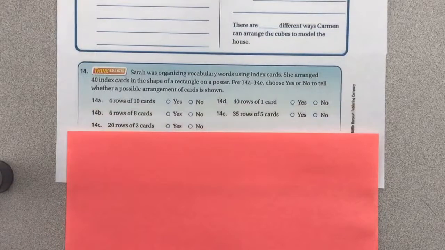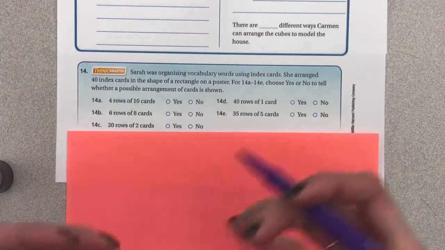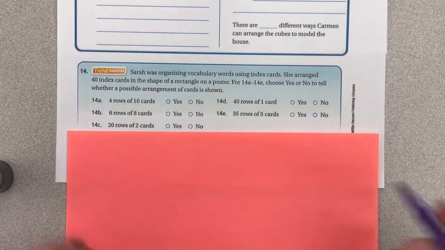That's question number 14. It says Sarah was organizing vocabulary words using index cards. She arranged 40 index cards in the shape of a rectangle on a poster. For 14A through 14E, choose yes or no to tell whether a possible arrangement of cards is shown. So basically we want to know, do these multiply together to equal 40? Are these numbers both factors of 40?